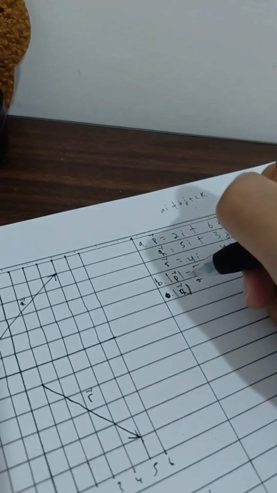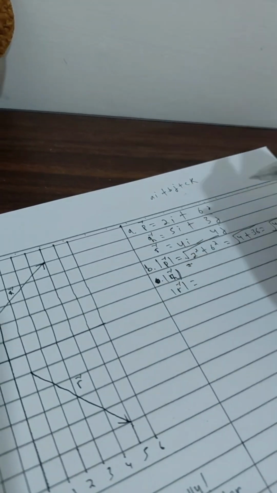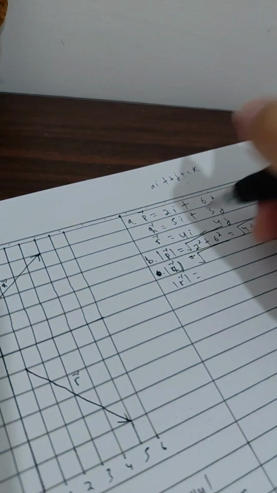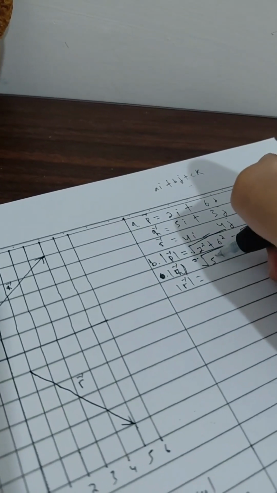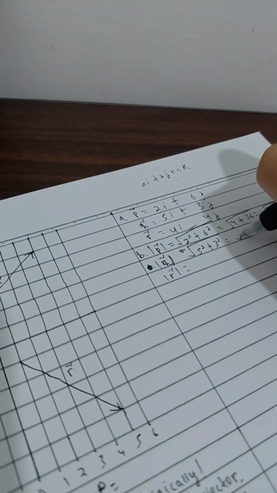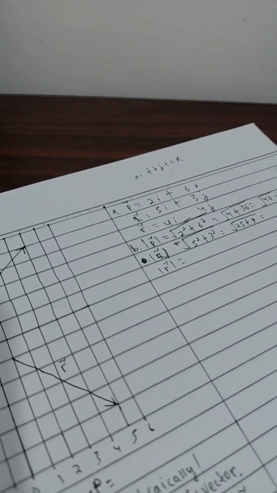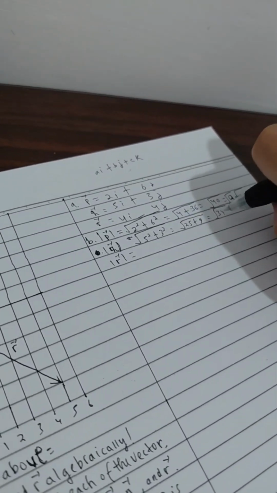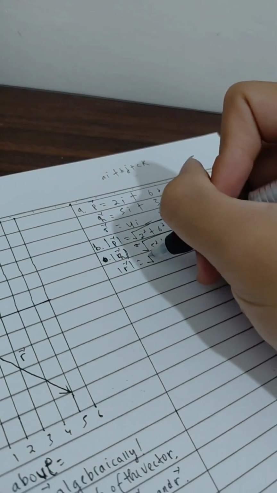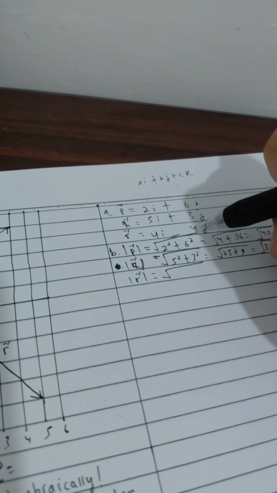Okay, next is Q. The square root of 5 squared plus 3 squared. The answer is 25 plus 9, which is 34, so the answer is the square root of 34. And then R, 4 and minus 4.